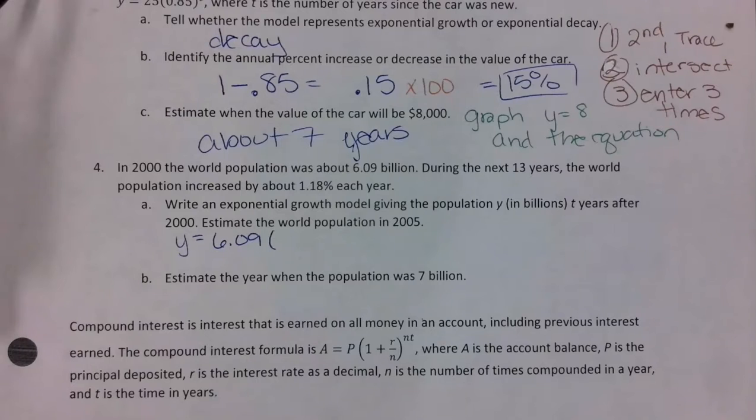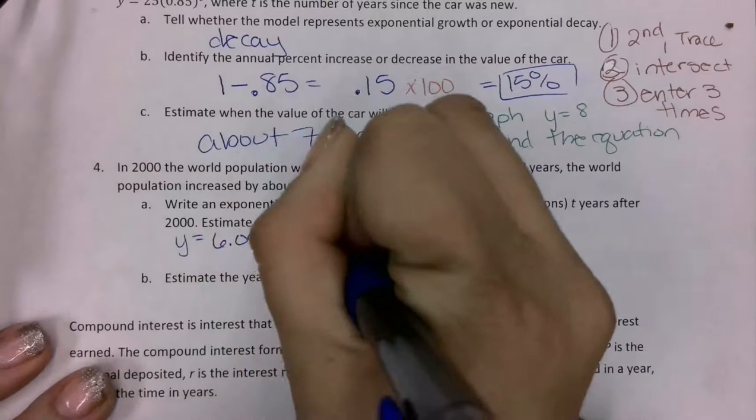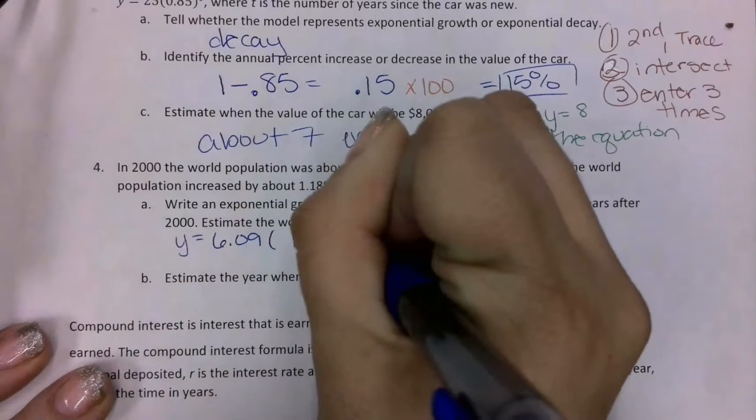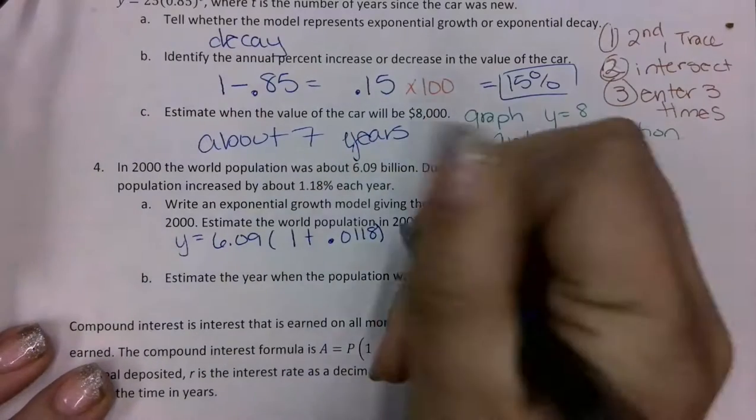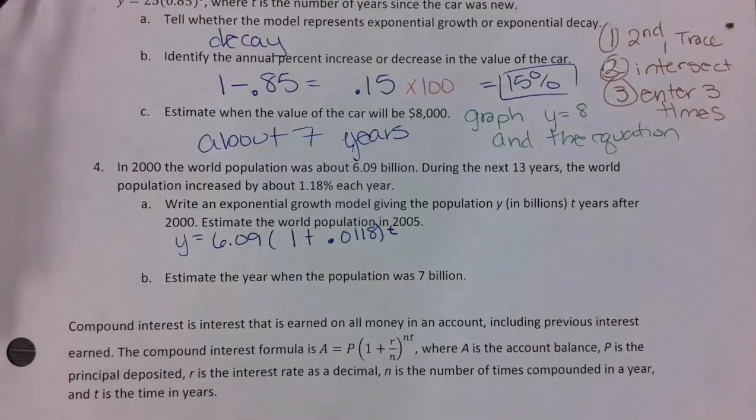Okay, so is this one increase or decrease formula I want to use? What does the sentence say? Increase! So I'm going to do 1 plus 0.0118, and then my exponent is t. That's my equation.